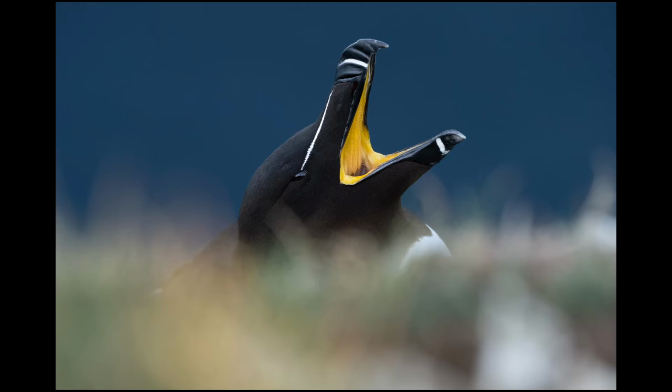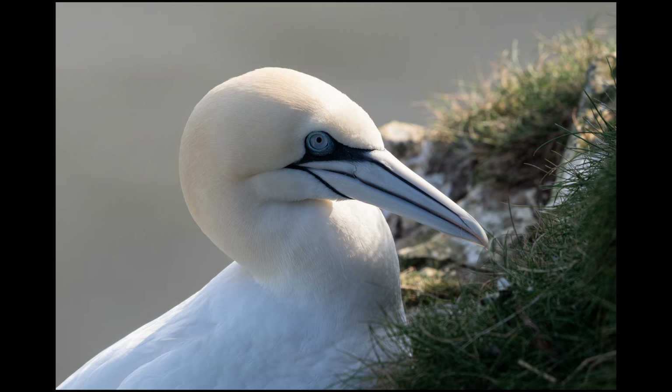Now, let's have a look at some examples of some headshots that I managed to capture in 2025. Okay, so we have the razorbill that I managed to capture at Bempton, and the northern gannet as well, also captured at RSPB Bempton Cliffs.